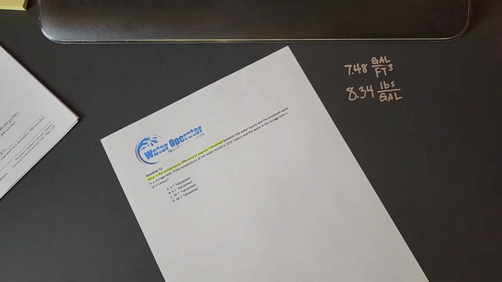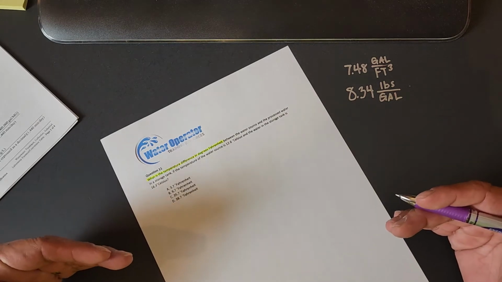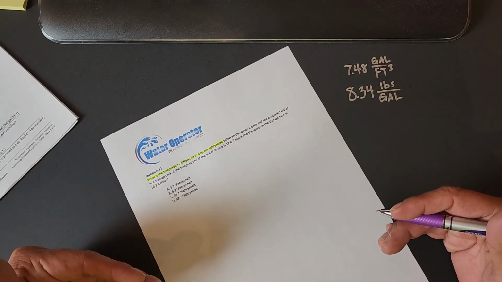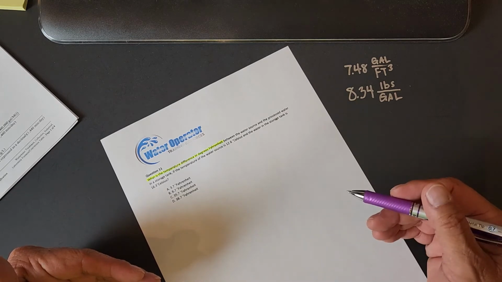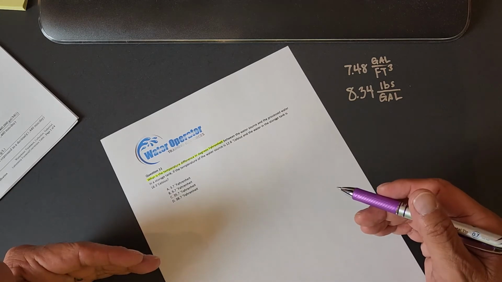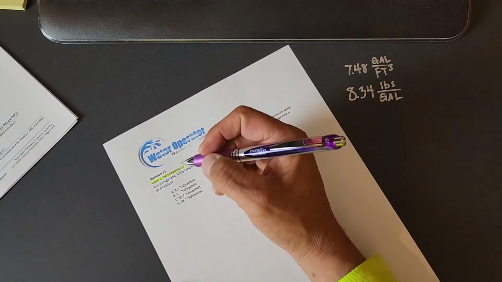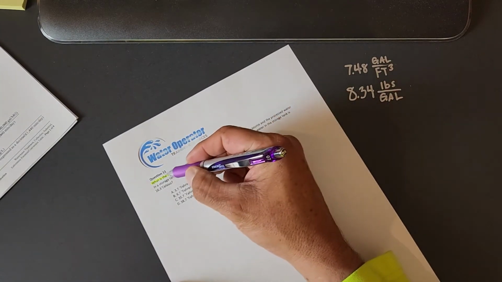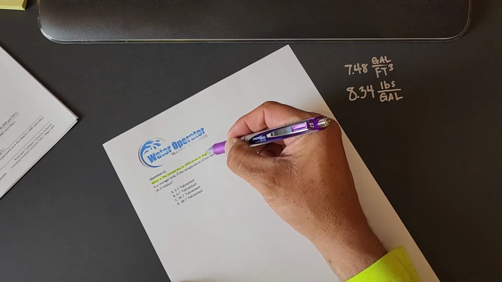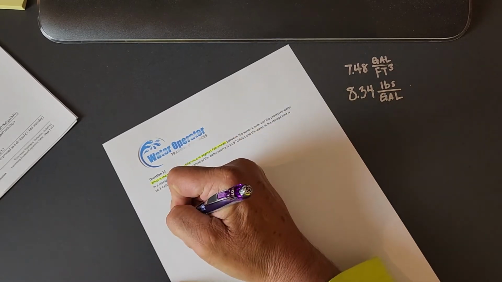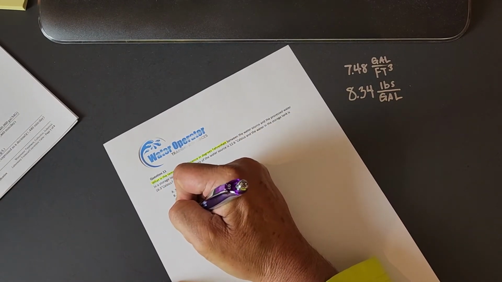Now with this question, first we have to convert Celsius to Fahrenheit for both temperatures. Once we do that, then we can find the difference. So the formula, remember, is what is the temperature difference in degrees Fahrenheit? So always start off with degrees Fahrenheit.